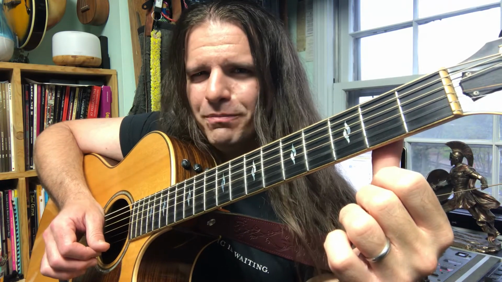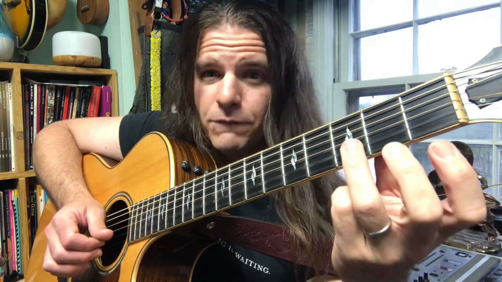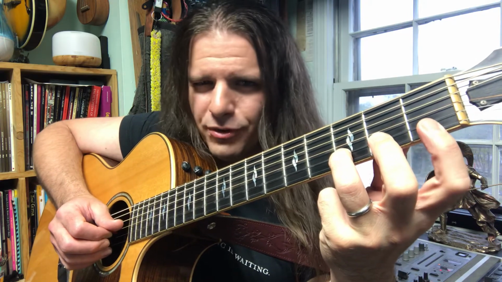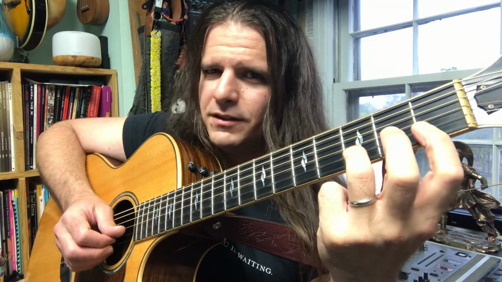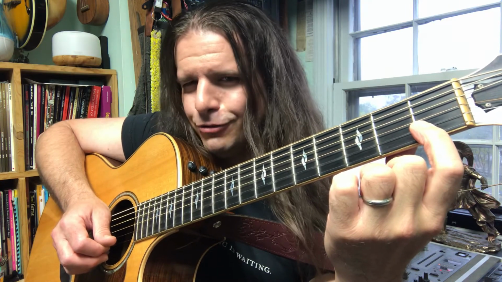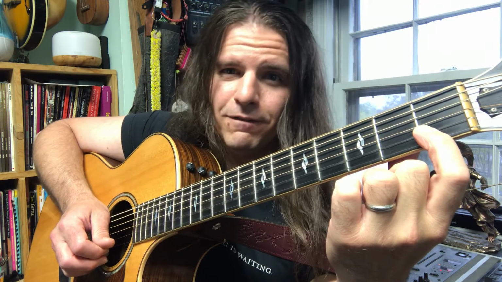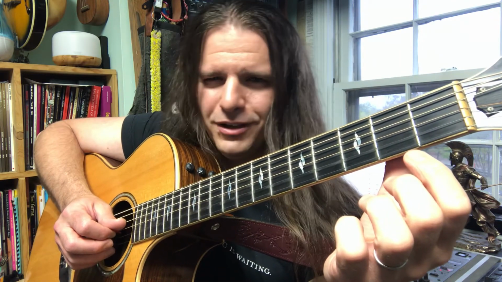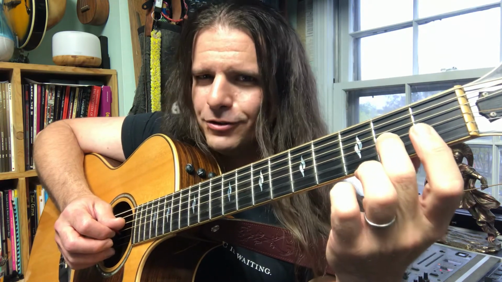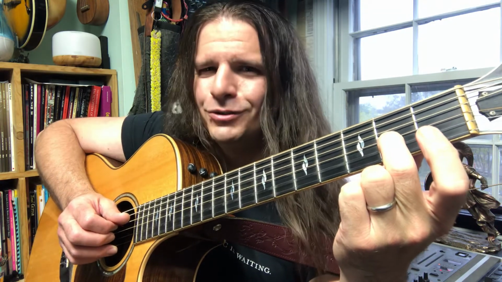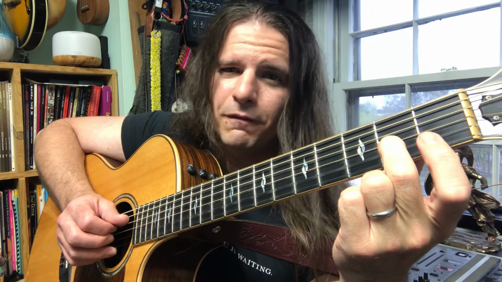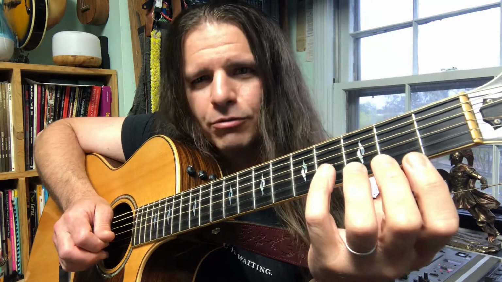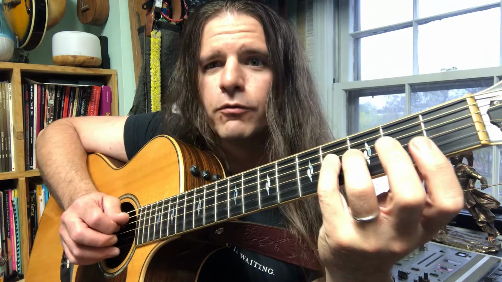E, 2, 3, 4. Third fret on the second string. D, 2, 3, 4. First fret on the same string. C, 2, 3, 4. Same string open. B, 2, 3, 4. Second fret on the third string. A, 2, 3, 4. Same string open. G, 2. Get ready with the pinky. 3, 4. Fourth fret on the fourth string, the fourth finger.